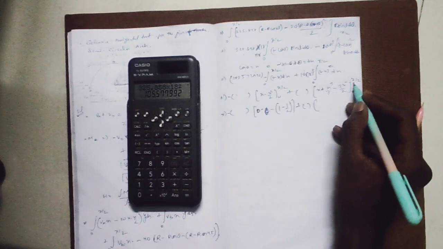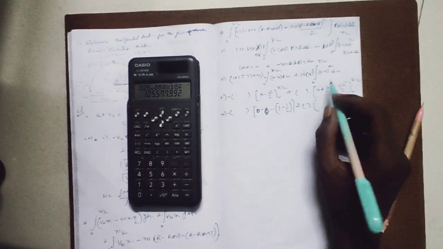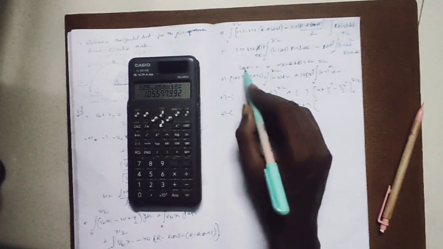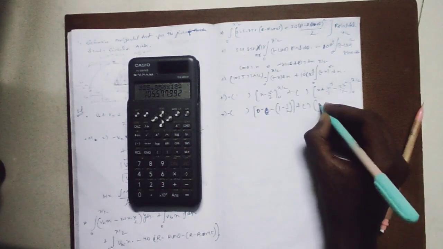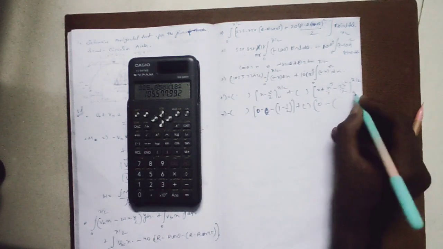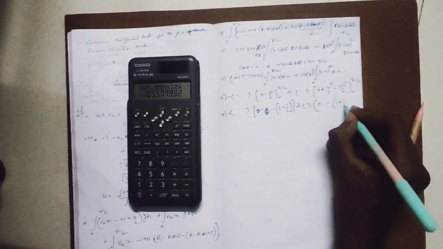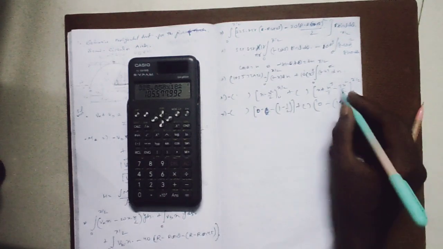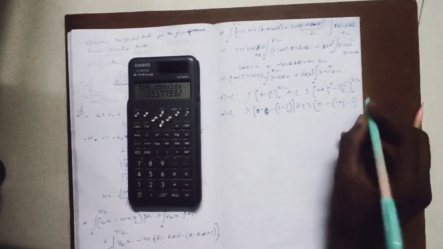Cos pi by 2, so theta, right? Cos theta x is equal to, so everything will be 0 minus this 0, 1 by 3 minus 1, so we will get cancelled, we are left with this.